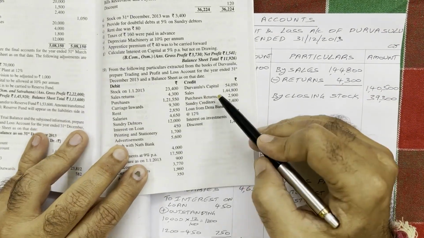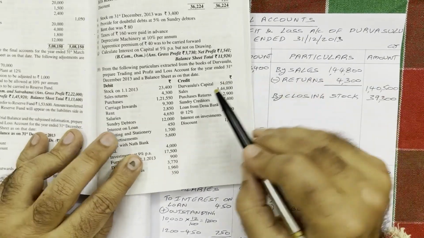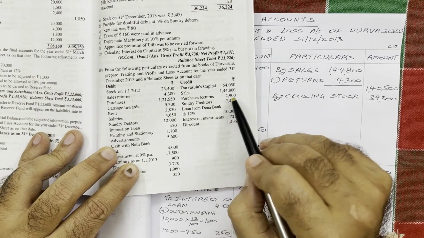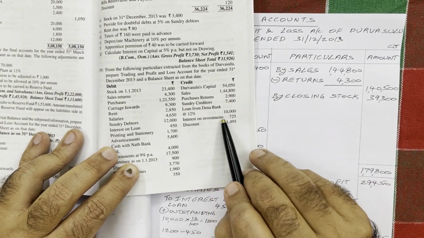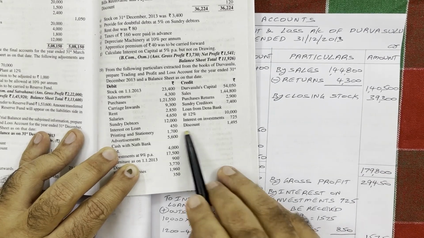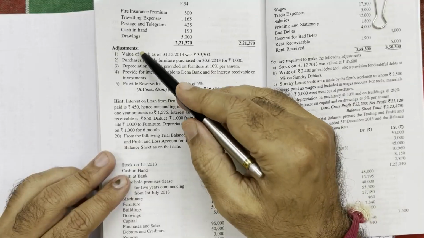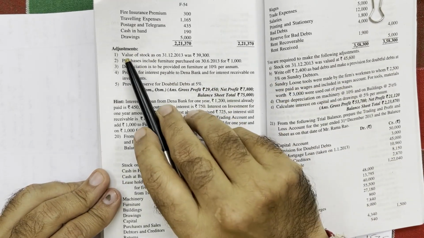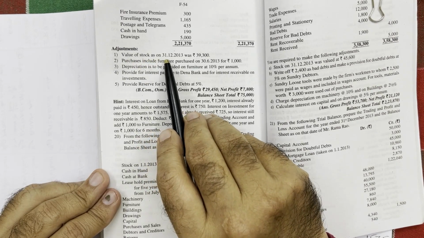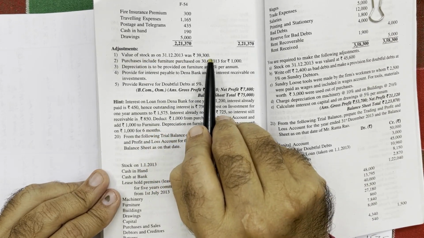Next, purchase returns are already completed, debit side. From purchases we have subtracted. Next, sundry creditor, liability, not here. Loan from Dena Bank, liability. Interest on investment, P&L account item. Discount, P&L account item. Come to adjustments. In these 5 adjustments, only 1 point comes in the trading account. That is the first point. Value of stock on 31st December 2013 was 39,300.